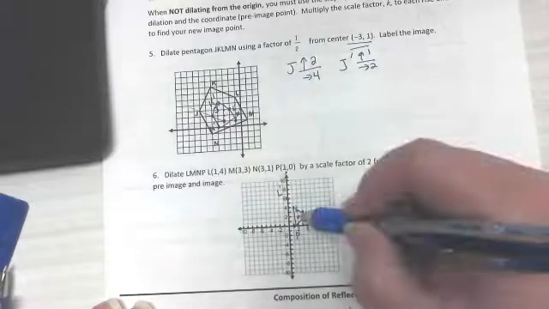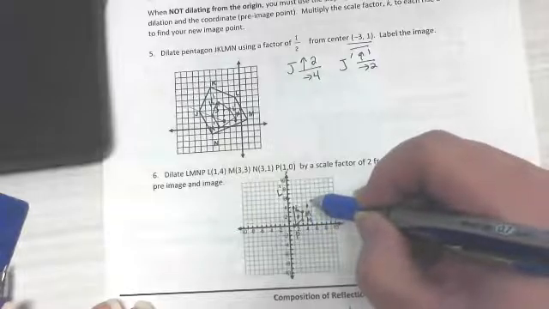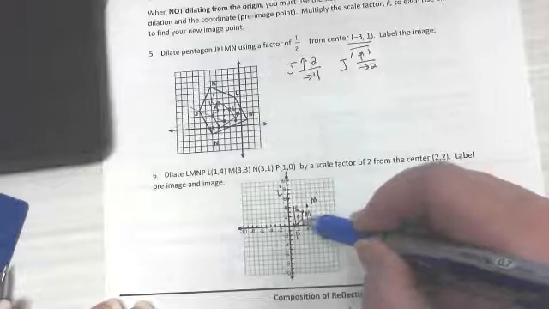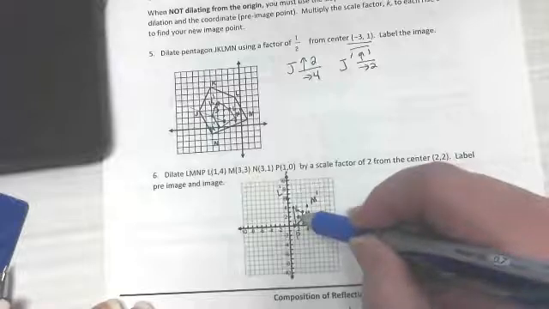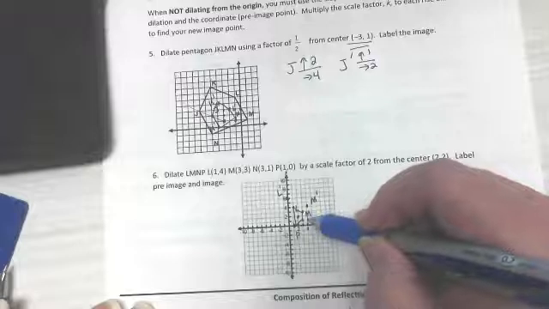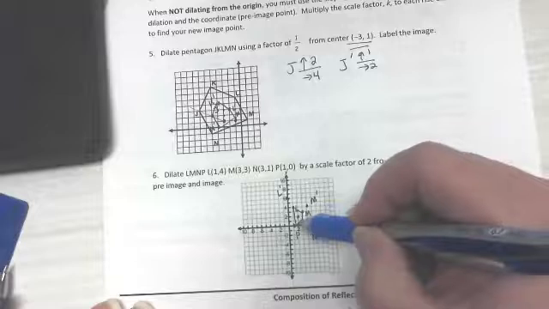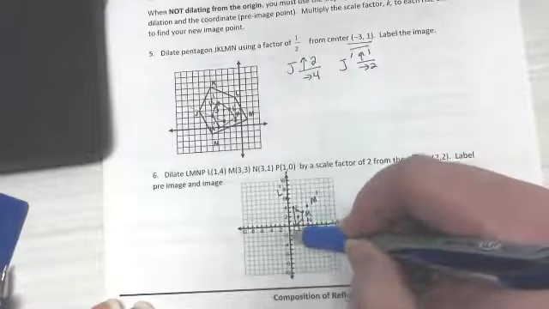To get to M, it was up 1, right 1. So I'm going to go up 2, right 2. N, right 2, down 1, or right 1, down 1. So I'm going to go right 2, down. Let me try that again. Right 2, down 2. There we go. And to get to P, down 2, left 1. So I'm going to go down 4 and left 2.